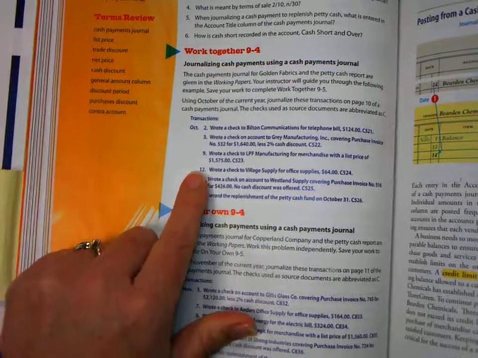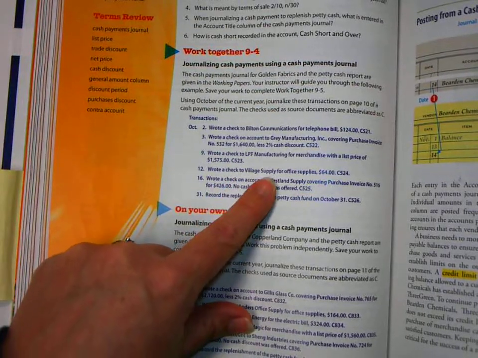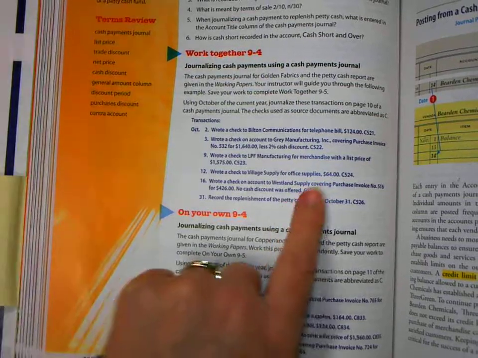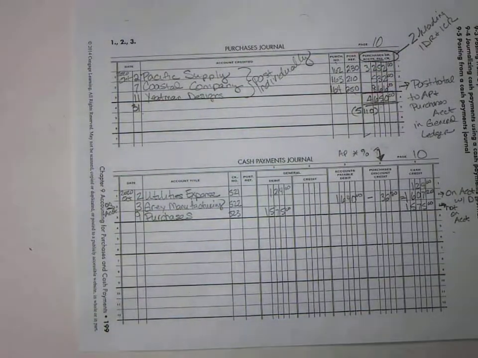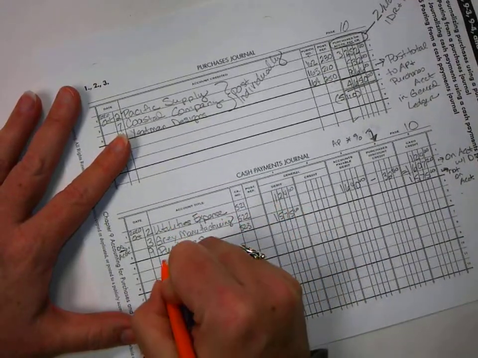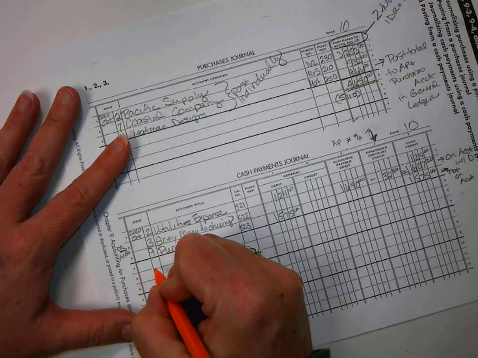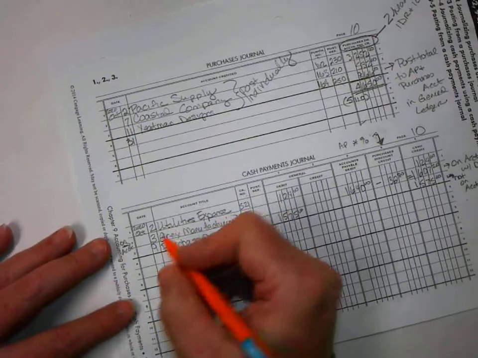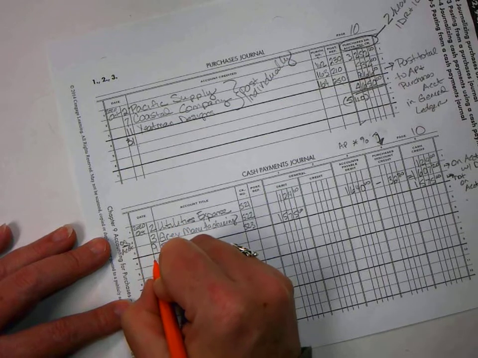Okay, the next one. On the 12th, wrote a check to Village Supply for office supplies. We're just going in, just like we would walk into Office Depot and buy supplies. So we're just writing a check for it. Again, we don't care who we're buying it from, but we do care that our account is correctly recorded. Again, this was on the 12th.